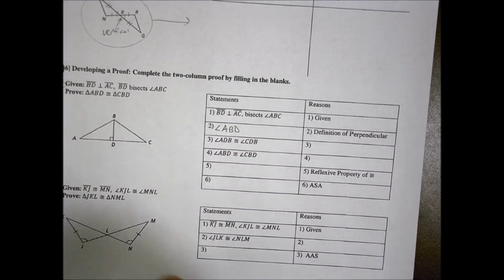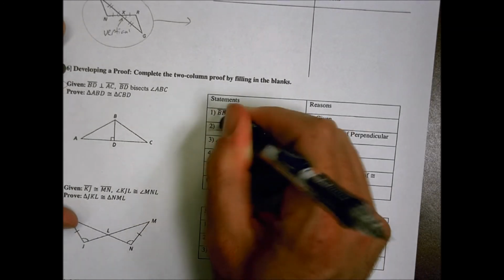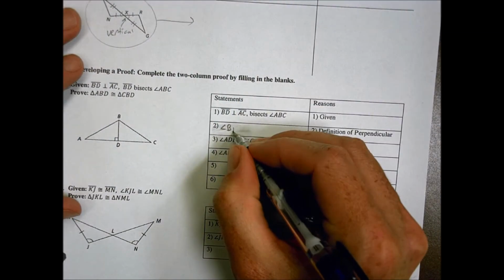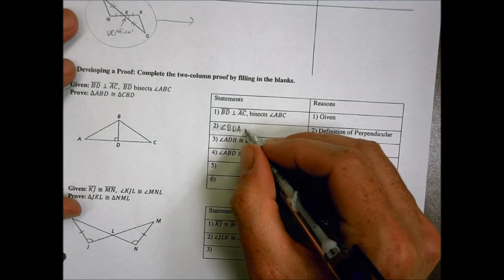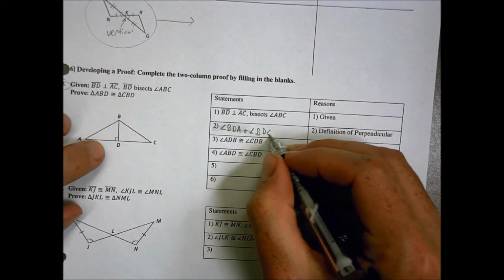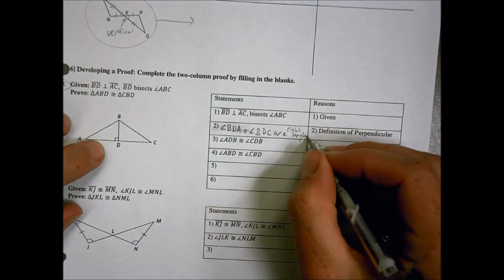oops, sorry, I went the wrong way, looked at the wrong one. Number 2, we say angle BDA and angle BDC are right angles.